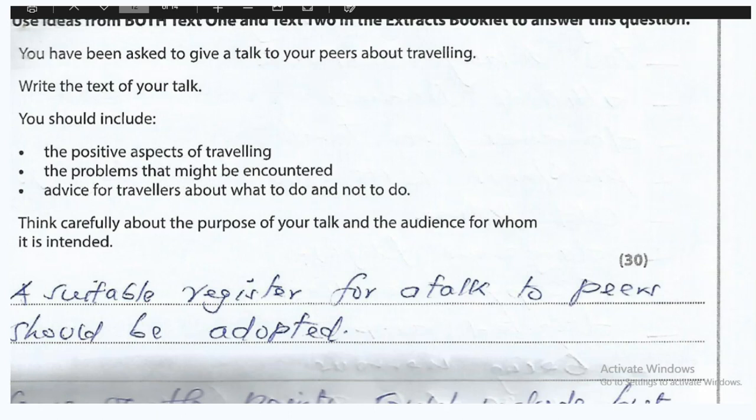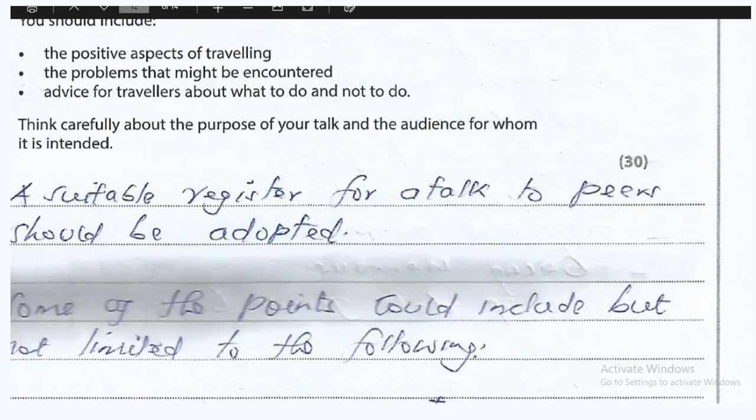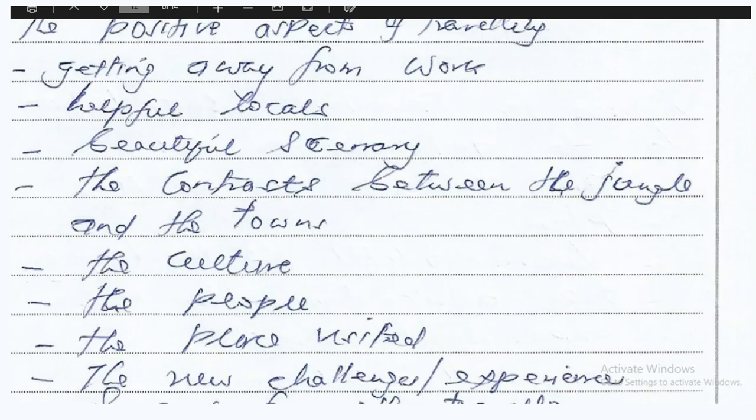So the positive aspects of traveling. So here, as I said, a suitable register for a talk to peers should be adopted, in the form of a speech. A suitable register, like choice of language, choice of diction, and the vocabulary here should be adopted for this sort of writing.